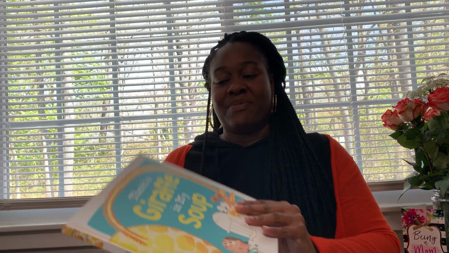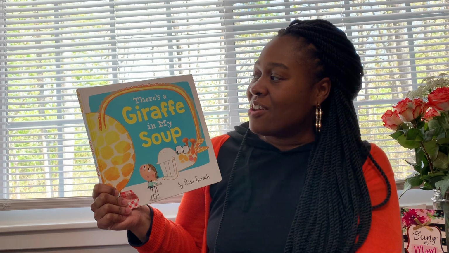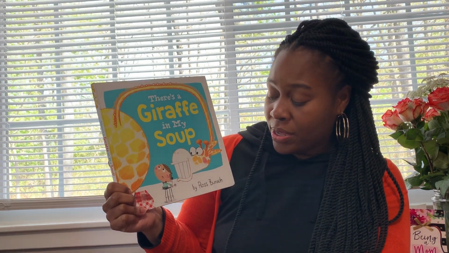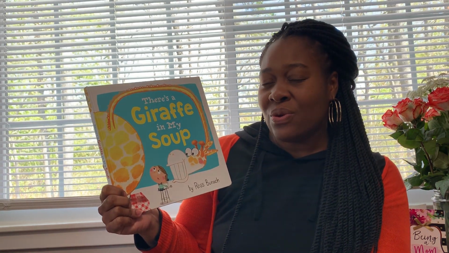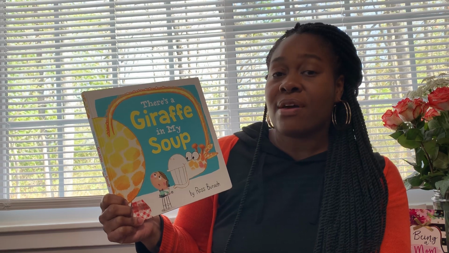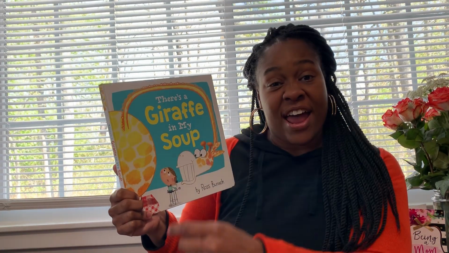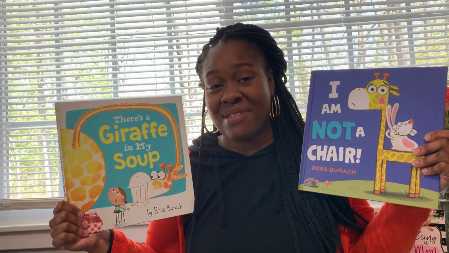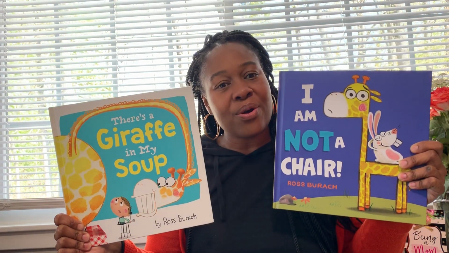Now for today's story, I'm going to be reading this. This is a funny story. The title is There's a Giraffe in My Soup, and it's written by Ross Burrock. Now, do you guys remember another story that we read earlier this week that was by Ross Burrock and it had a giraffe in it? We read I Am Not My Chair. This author wrote both of these stories.